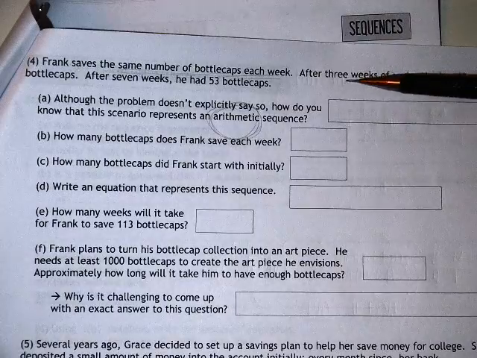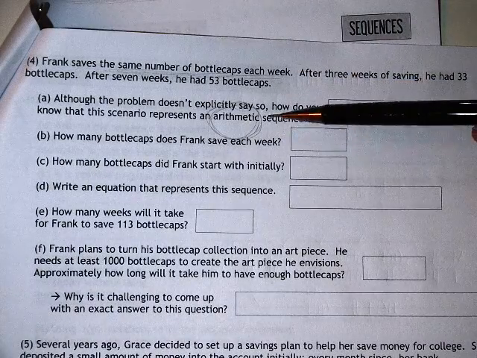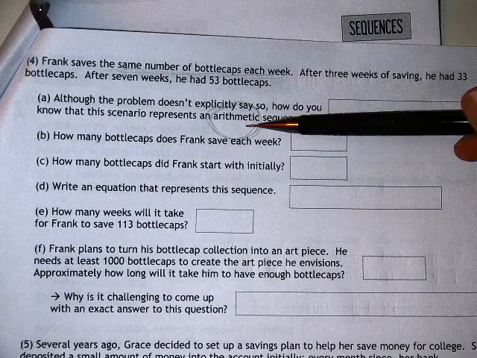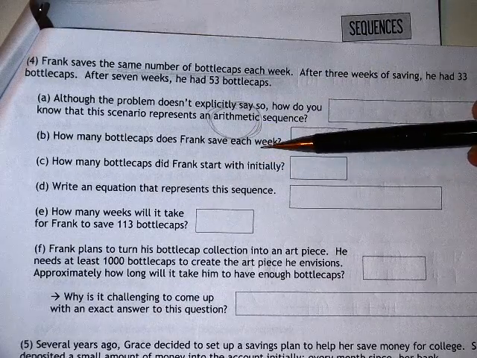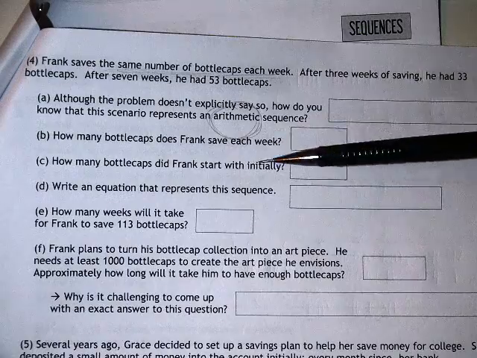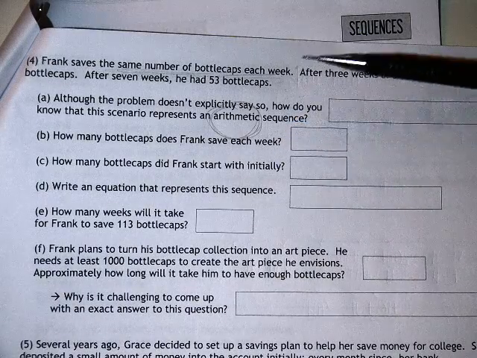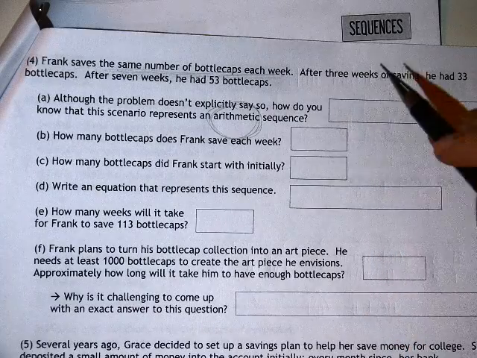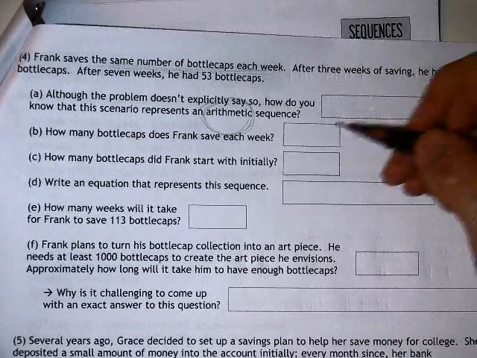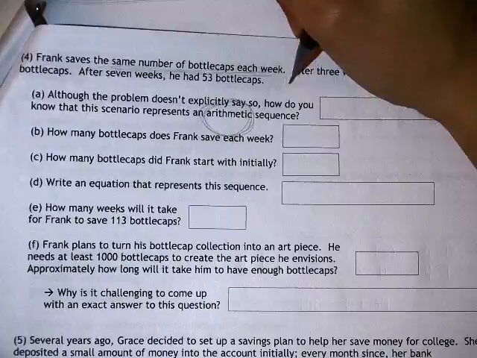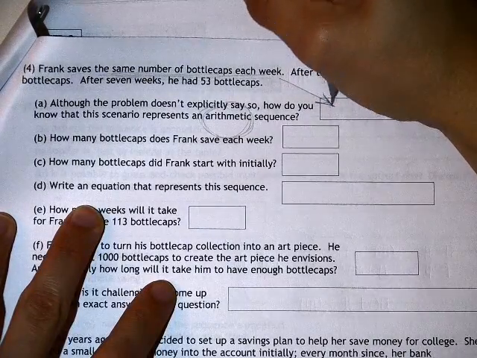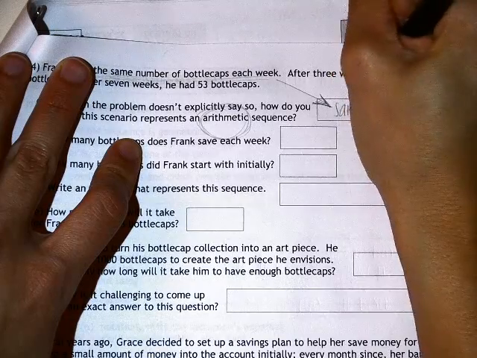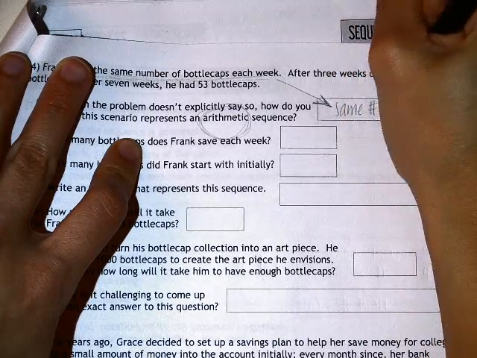That to me was the dead giveaway that this is arithmetic, because if he's adding the same number to his collection every single week, that is the very definition of arithmetic, when you're adding the same number every single time. So if you want to put this in your own words, then you can take a second to write in letter A whatever you want to write, but that to me is the clue that gives it away. It's the fact that he saves the same number of caps per week that tips us off.